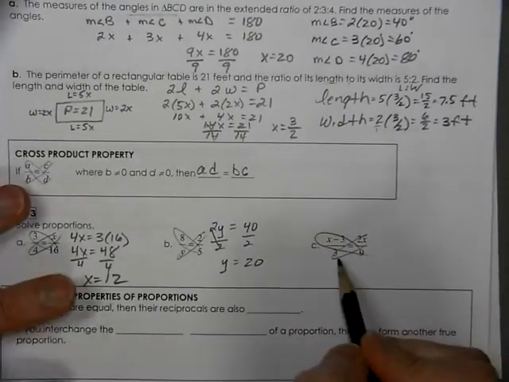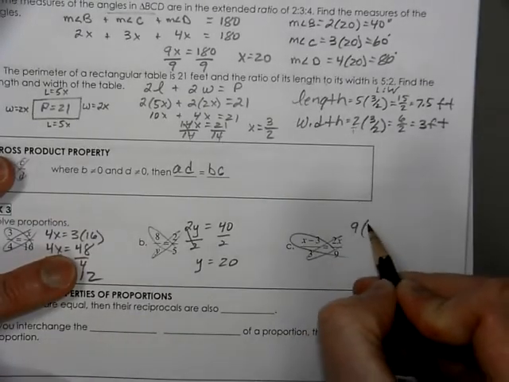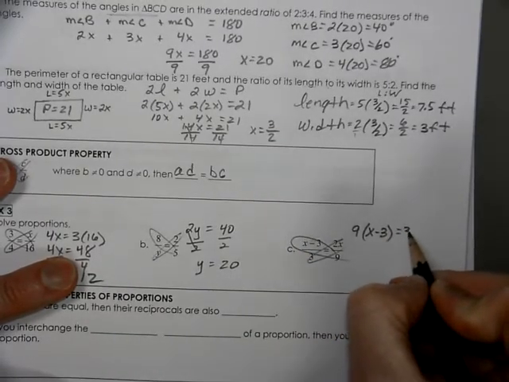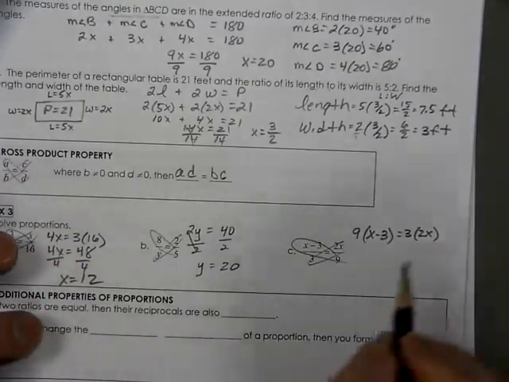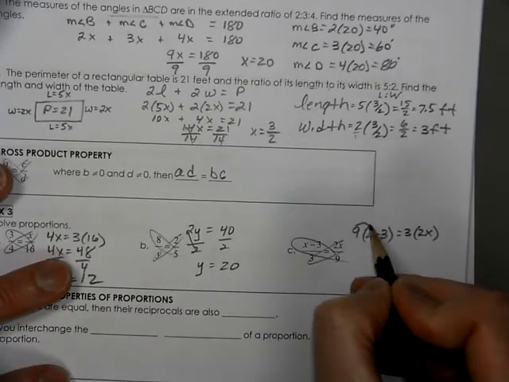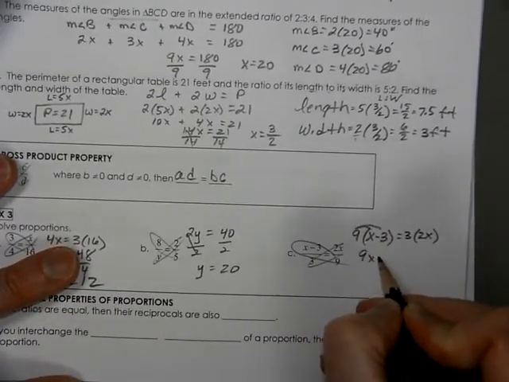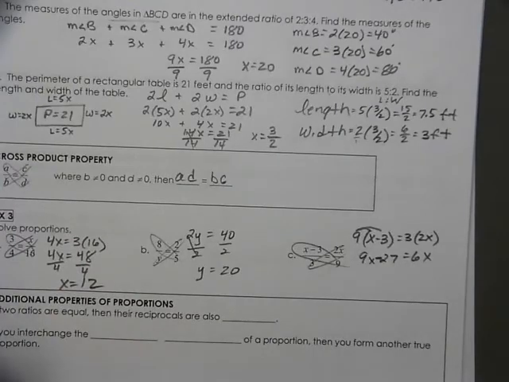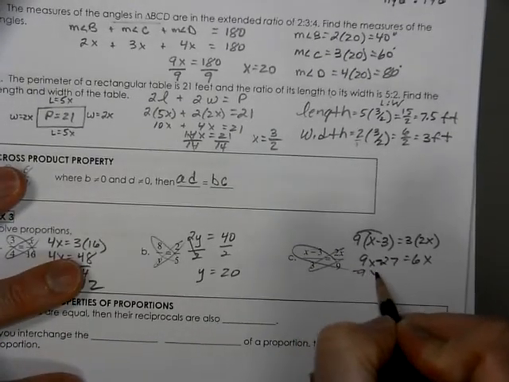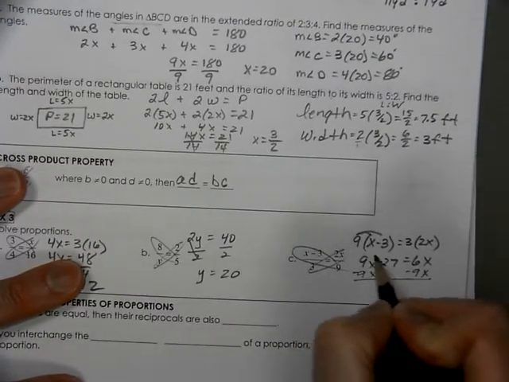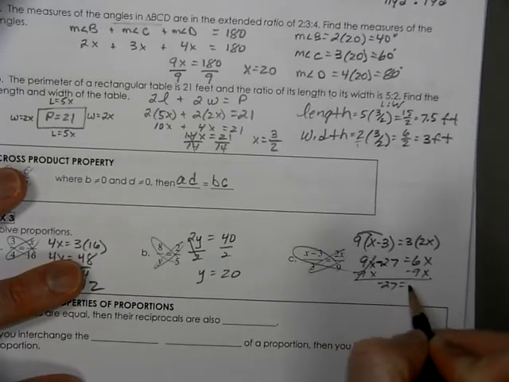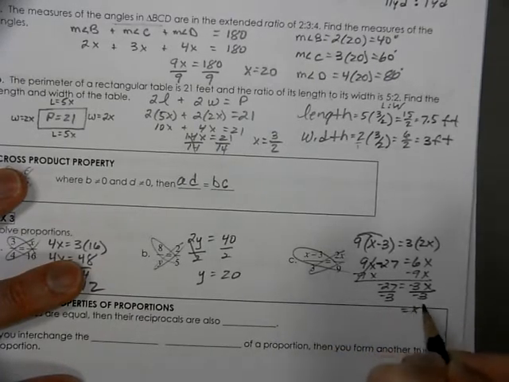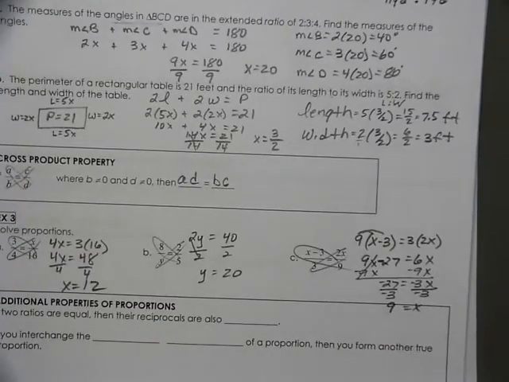Cross multiply. Now you got to watch this one. This is 9 times x minus 3 because it's 9 times that quantity. And then of course this is 3 times 2x. The reason why it's important if you have this binomial, the 9 has to multiply both terms. So 9x minus 27. So the parentheses are very important here. So I'm choosing to subtract the 9x to get negative 3x, and then that divides by negative 3 to get a value of 9.